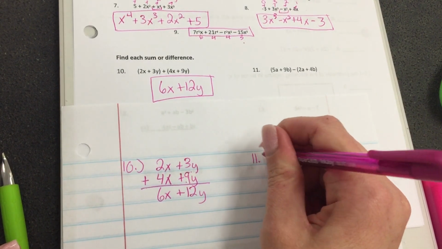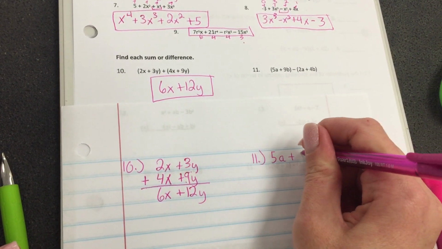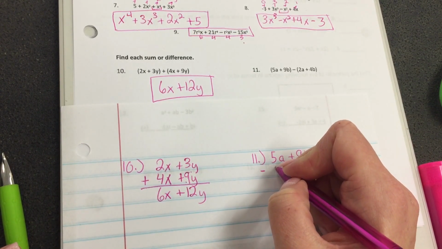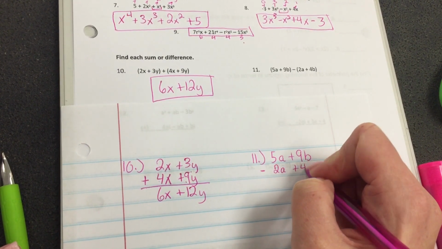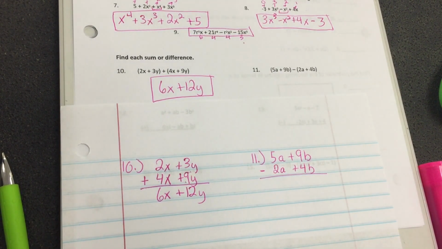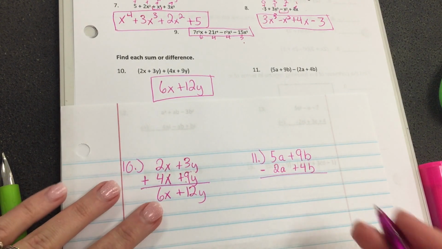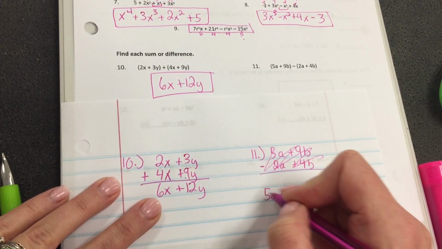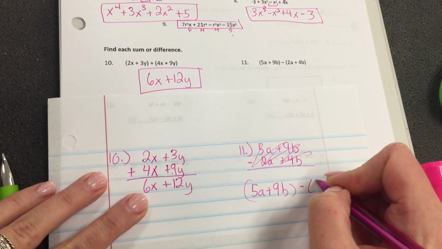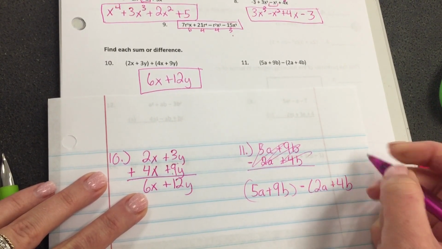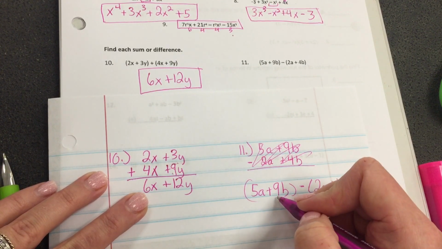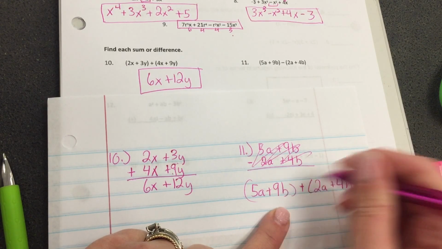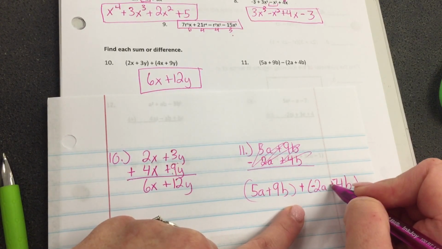Number 11. 5a plus 9b minus 2a plus 4b. On this one, I actually should have wrote this different, so I'm going to go ahead and rewrite that. I'm going to scratch this. 5a plus 9b minus 2a plus 4b. Now remember, we did keep, change, change. So we're going to keep this, change this, and change the sign of all of these, which makes that a negative.